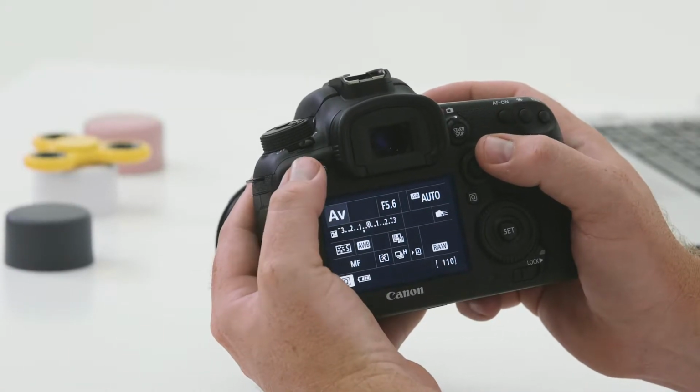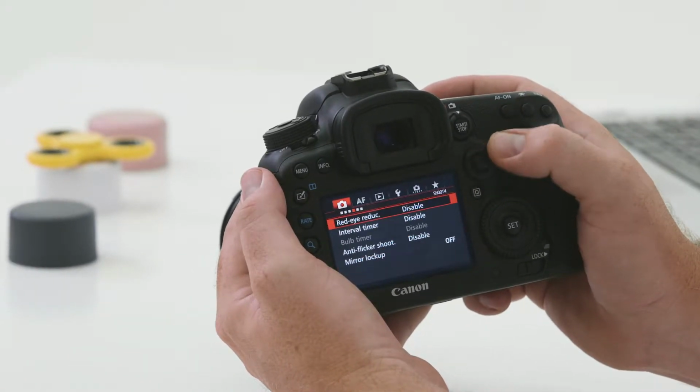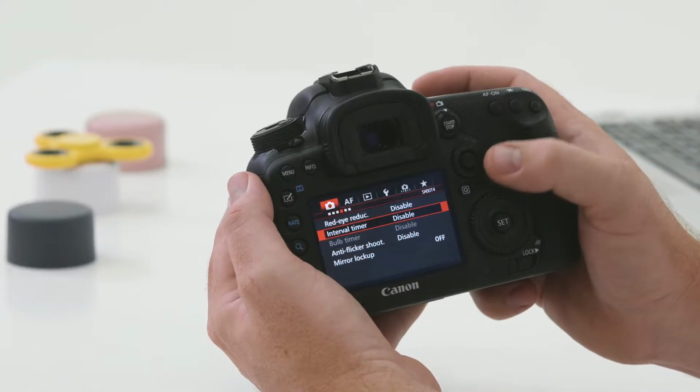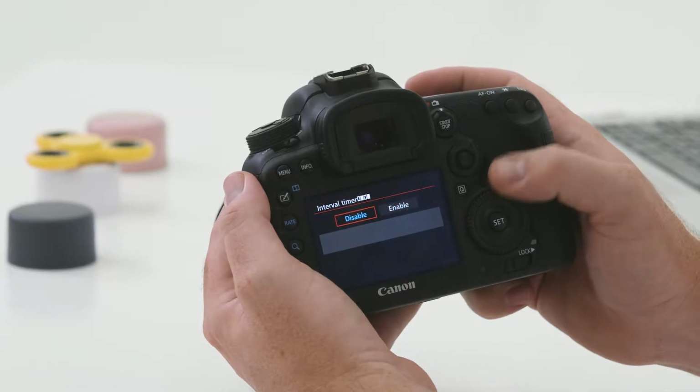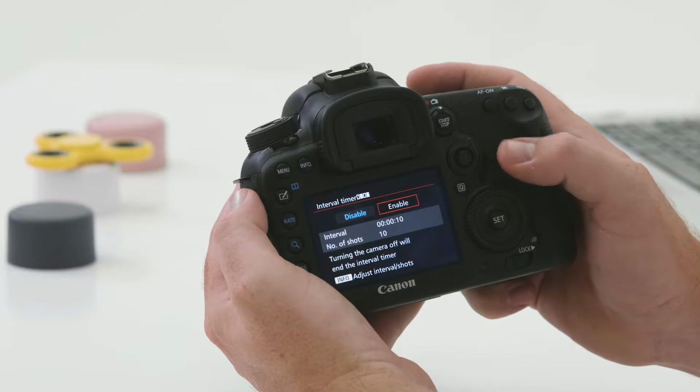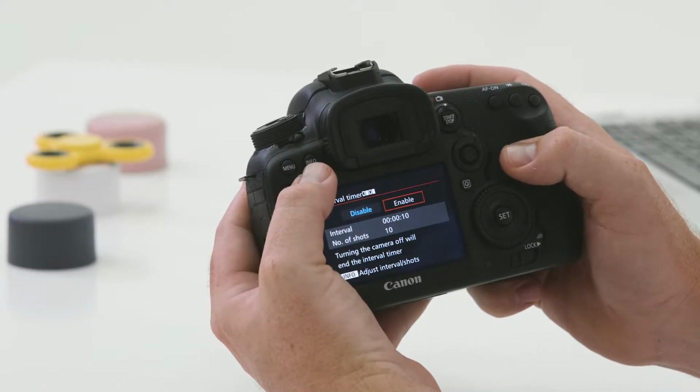Another great feature of this model is the inbuilt intervalometer. Let's have a look at how to activate it and where we'll find it. To get to it, we push our menu button and navigate through our red menus till we find our 4th red menu. Come down, you'll see interval timer. Press set. Come across to enabled. And before I hit go, I'm going to hit the info button at the top left.